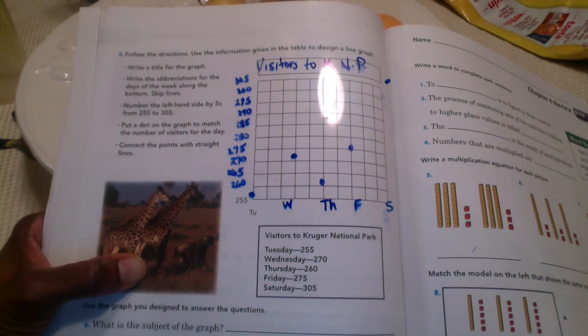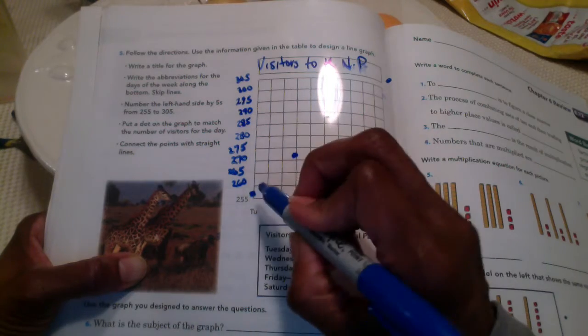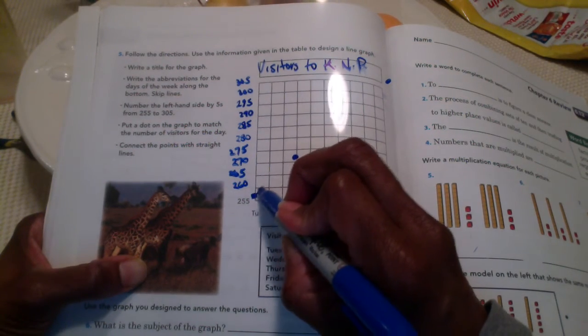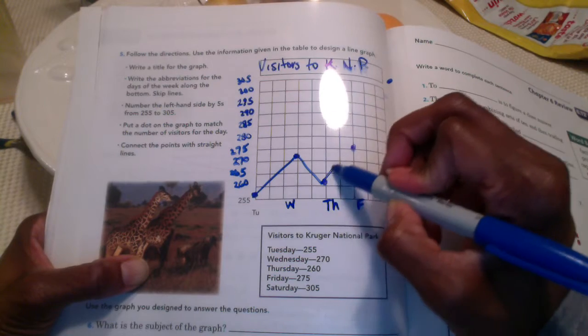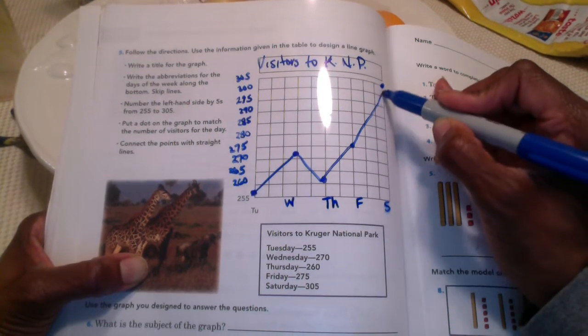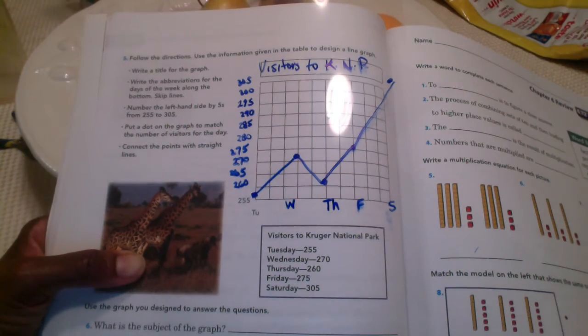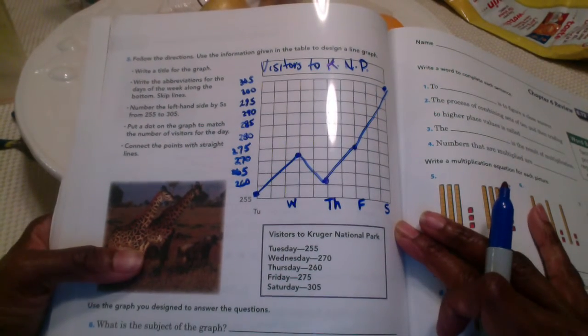And it says connect the dots with straight lines. All right, so we're going to do our best to connect it with straight lines. So here's a straight line. Another one, straight line, and then this one looks like it just continues moving up. All right, so here is our line graph. That looks pretty good. All right, now it's time for us to answer the questions on the very bottom.